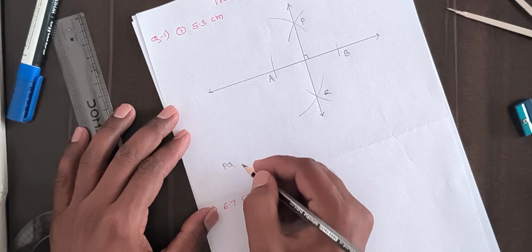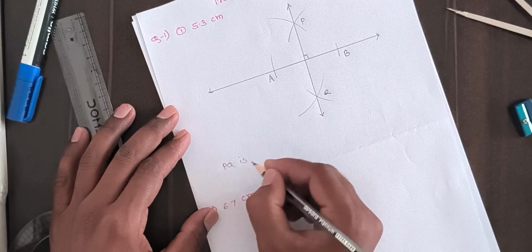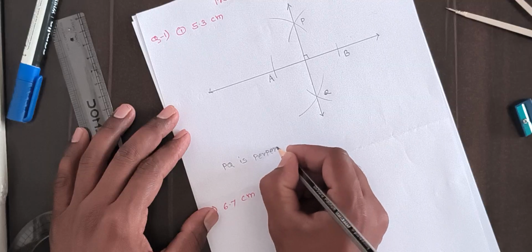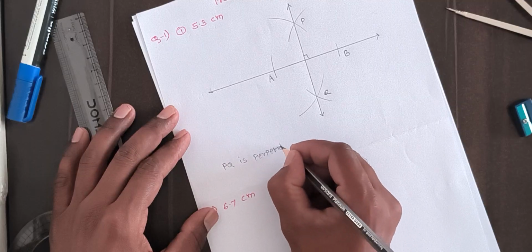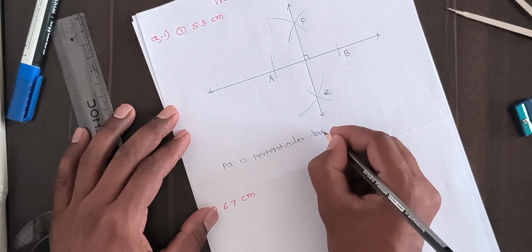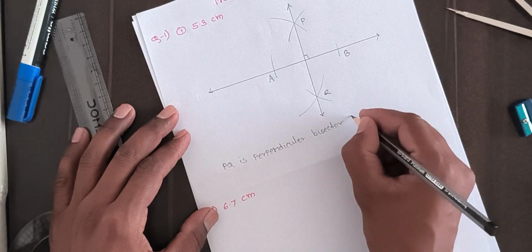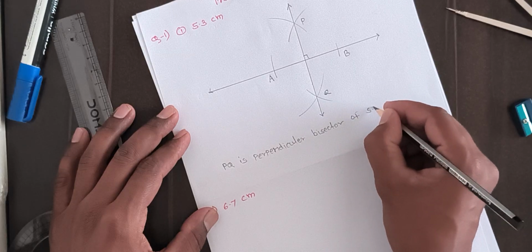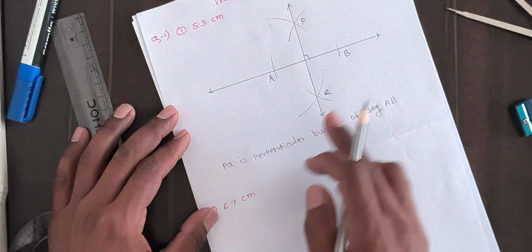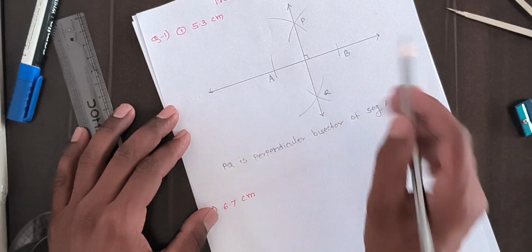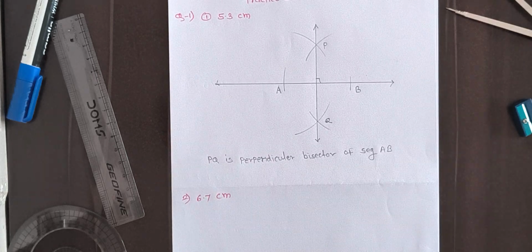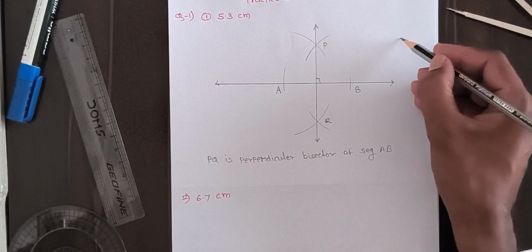Now here I need to write PQ is perpendicular bisector of segment AB. PQ becomes the perpendicular bisector of AB. So in this way I need to do this work. Now this is the first question.